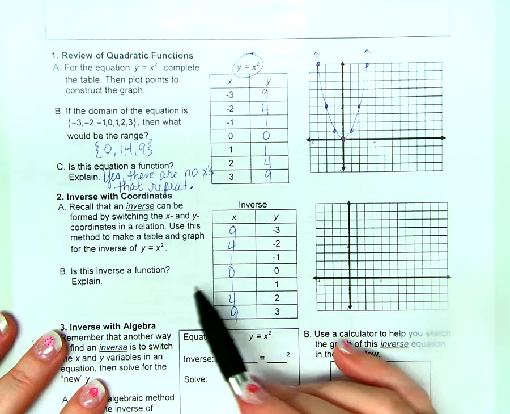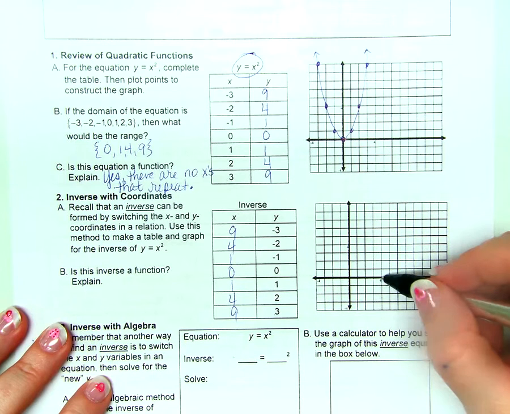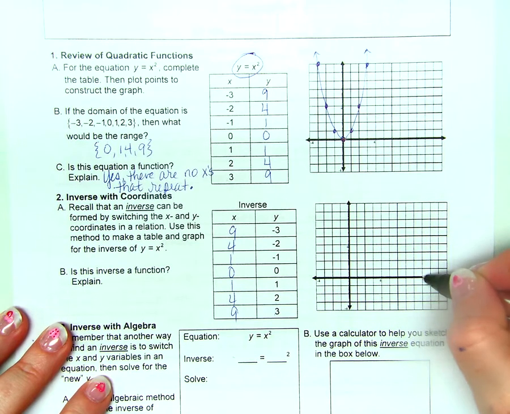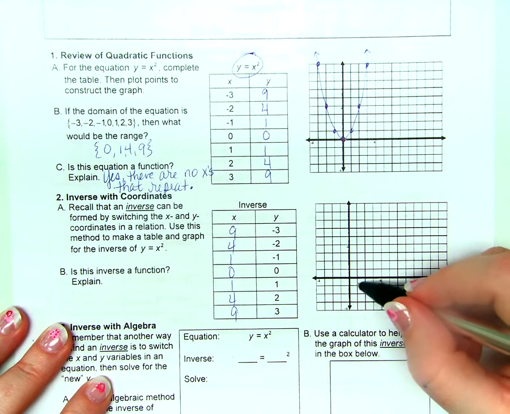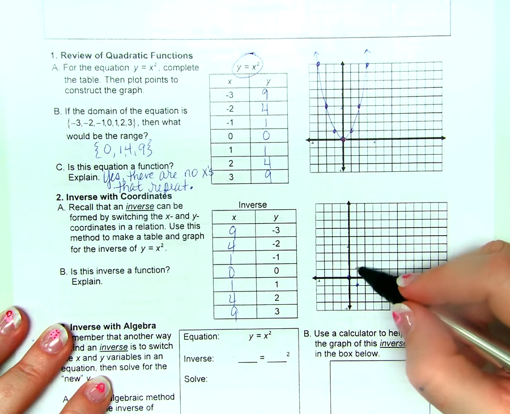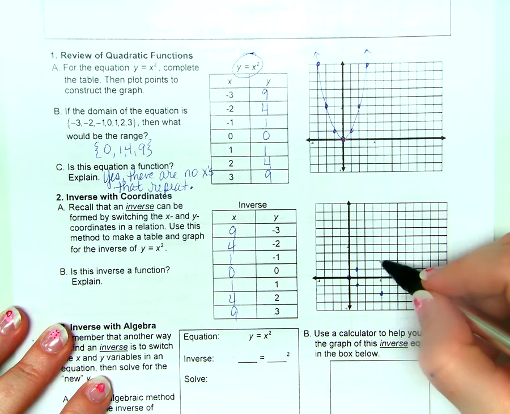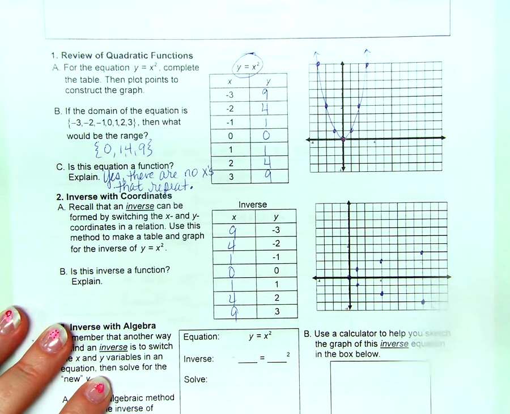And now we need to graph it over here. So when x is 9, 2, 3, 4, 5, 6, 7, 8, 9. Y is negative 3. 1, 2, 3, 4. Negative 2. 1, negative 1. 0, 0, and then 1, 1. 4, 2, and 9, 3.